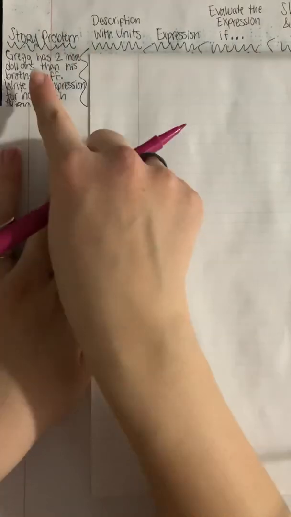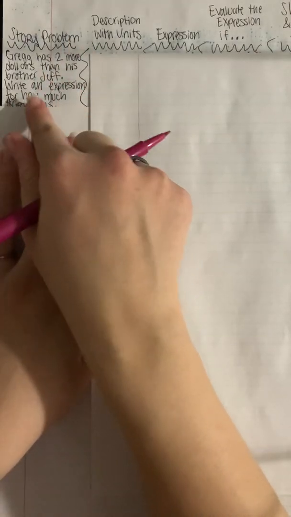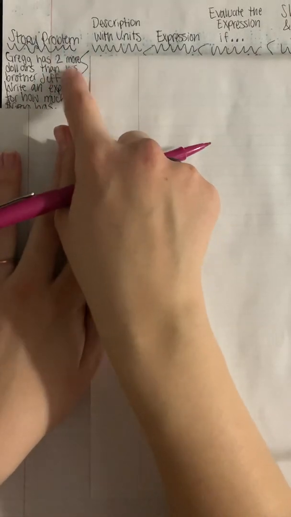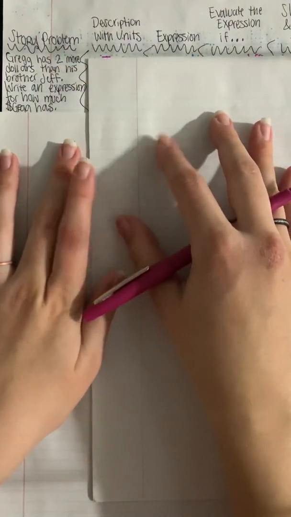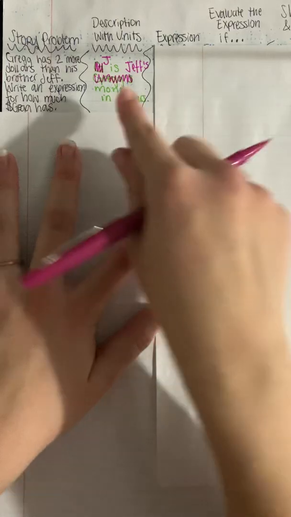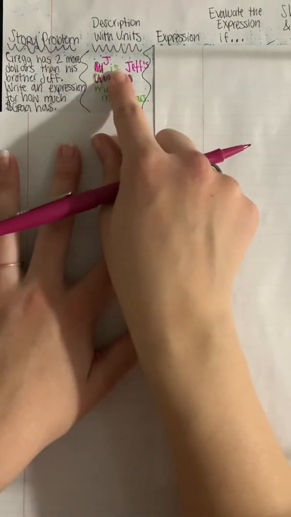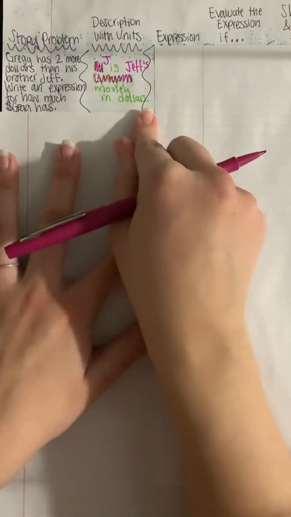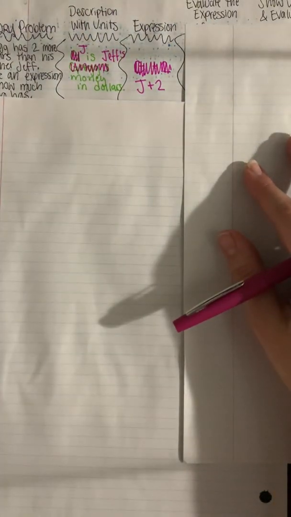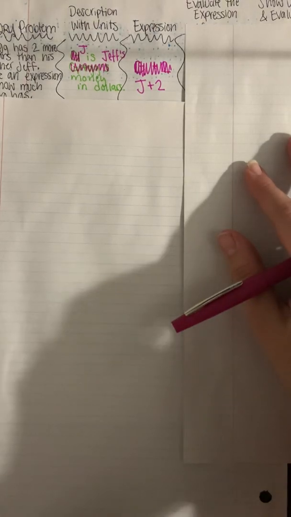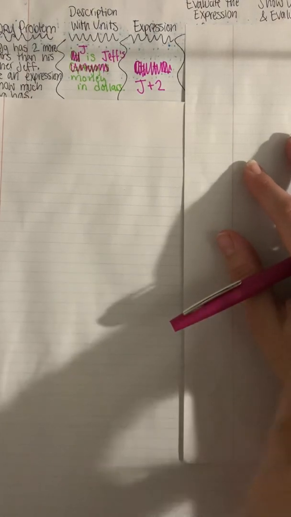So Greg has $2 more than his brother Jeff. Write an expression for how much money Greg has. Okay, so how we're going to describe this is actually, here we go, here's my pitfall. J is Jeff's money in dollars. And so if we were to write an expression for this, we would be writing J, the amount of money that Jeff has, plus 2.